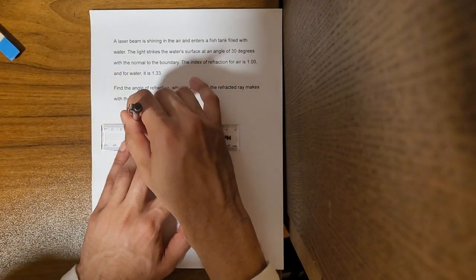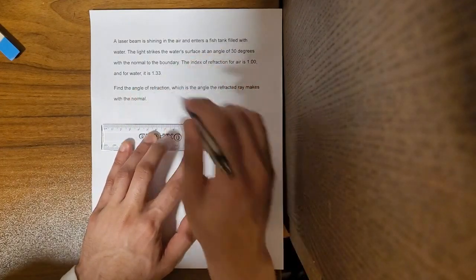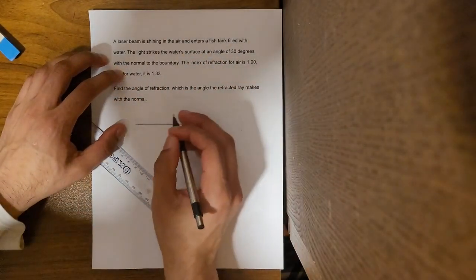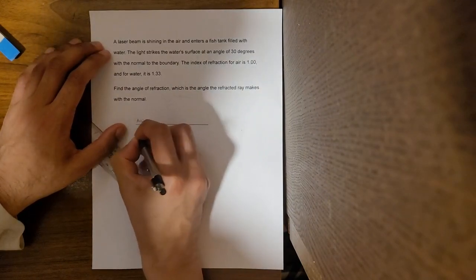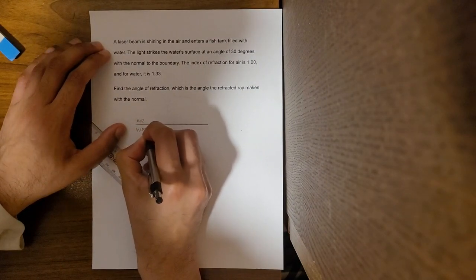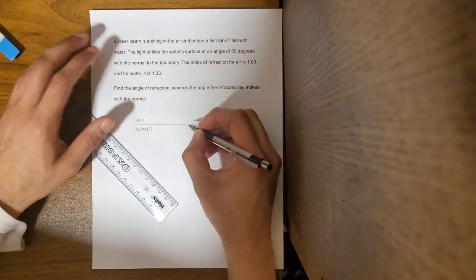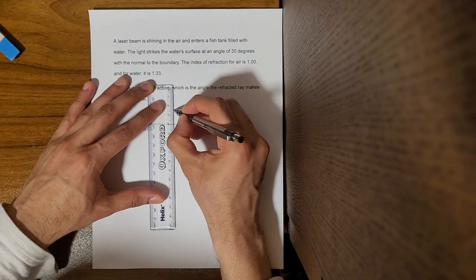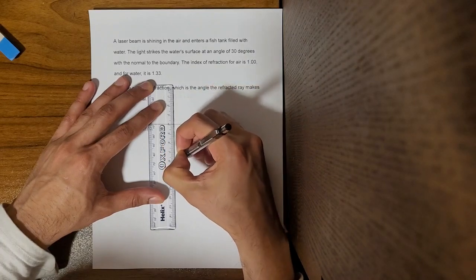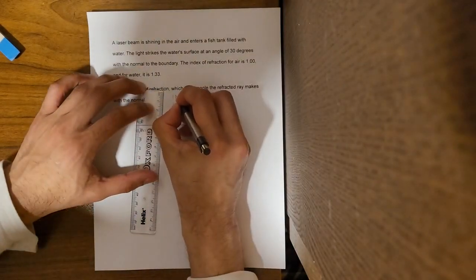I'm going to start by drawing my boundary. Here's my boundary, and our light ray is coming from air and it's entering water, so let's label that. Let's also label our normal. Our normal is a perpendicular dashed line to the boundary, like so. We're going to label this normal.